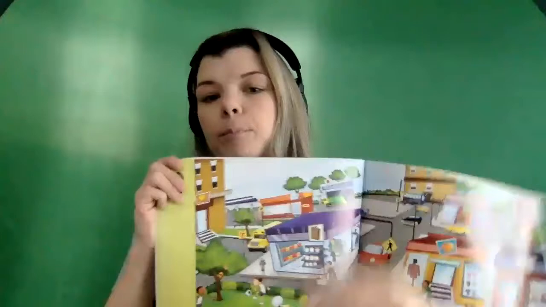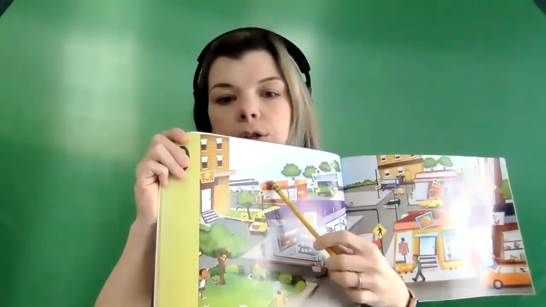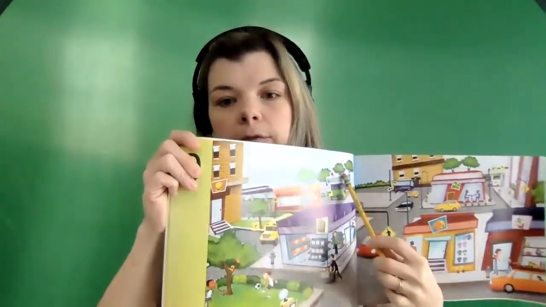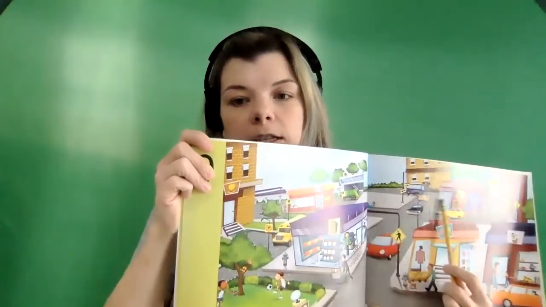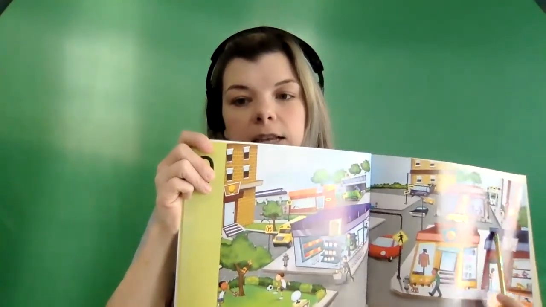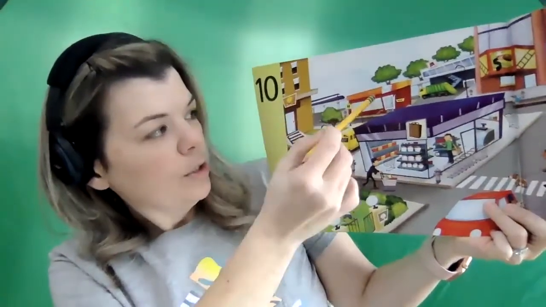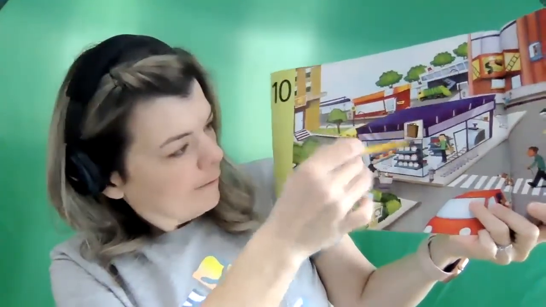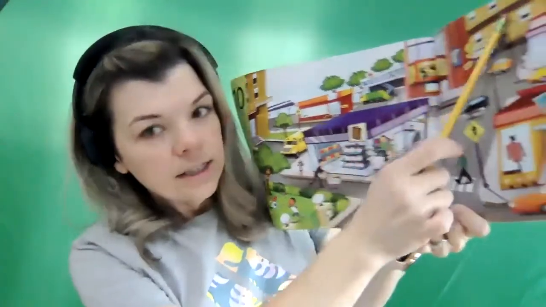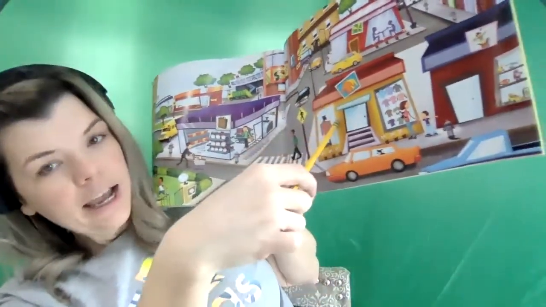Does anybody remember how high we were going to count? To 10, that's right. 1, 2, 3, 4, 5, 6, 7, 8, 9. Numeral 9. 1, 2, 3, 4, 5, 6, 7, 8, 9, 10.